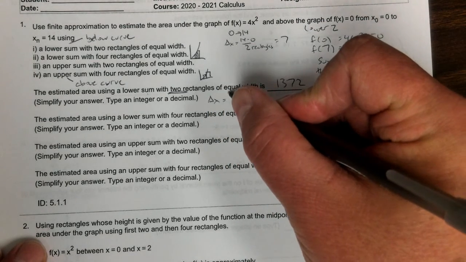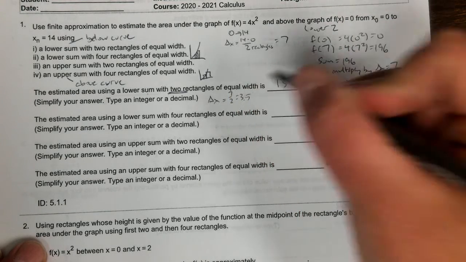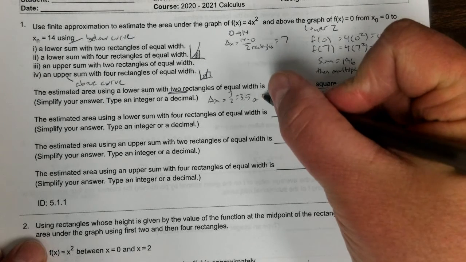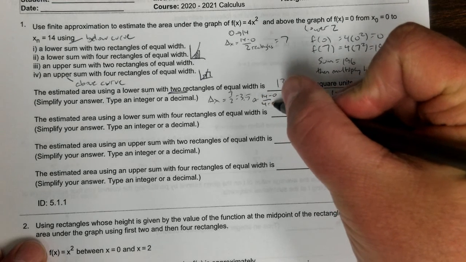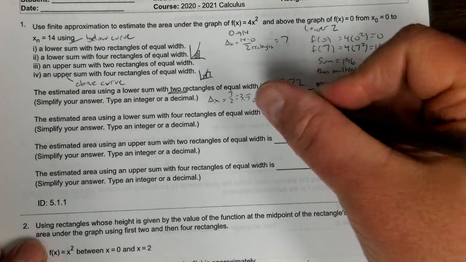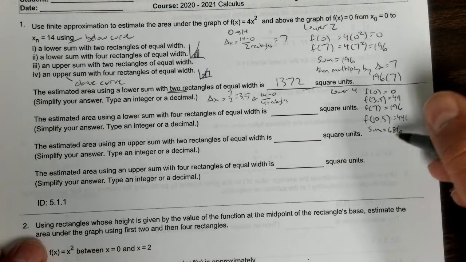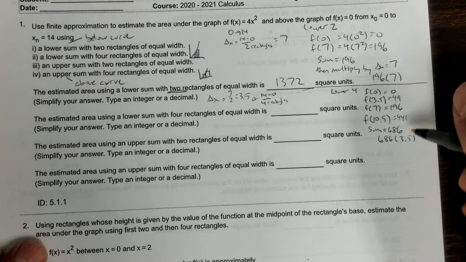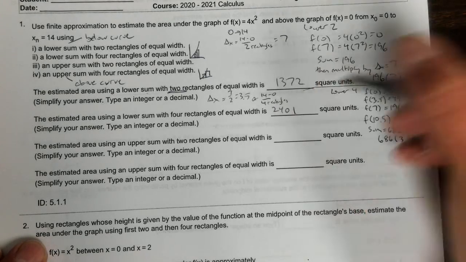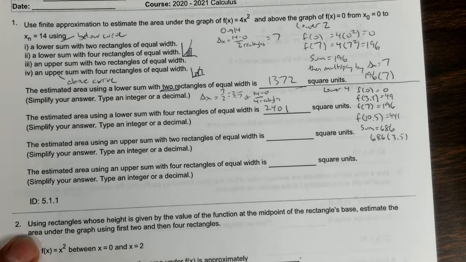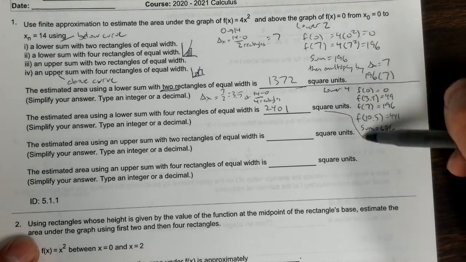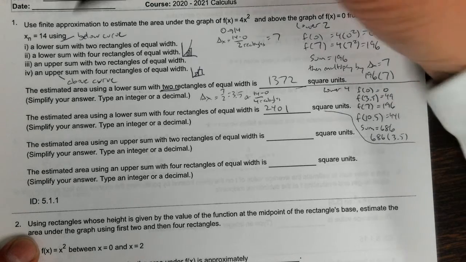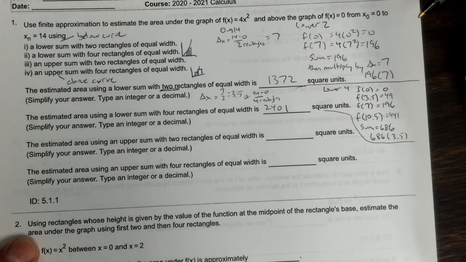Now whenever it's 4 rectangles, you have a delta x that's half as much as that one. So that's going to be 7 over 2, which is 3.5. The other way to think of it is if you do 14 minus 0 over 4 rectangles, again, you get it the same way. So here we have 686 times 3.5, and that gives you 2401. So on your lowers, the most important thing is you start with f of 0, and you should not use your final endpoint, which is 14.